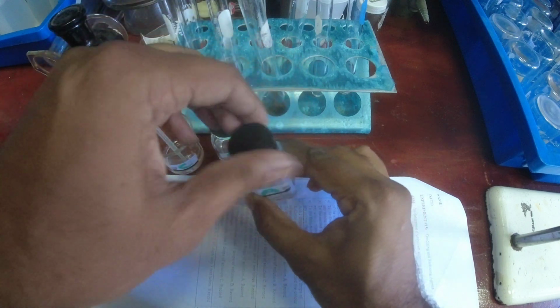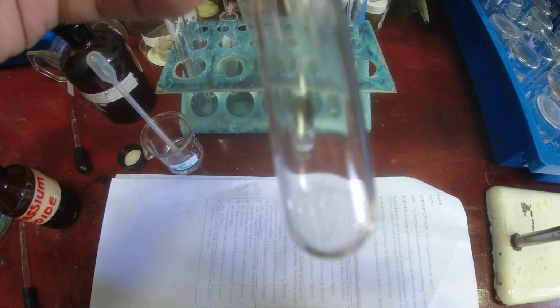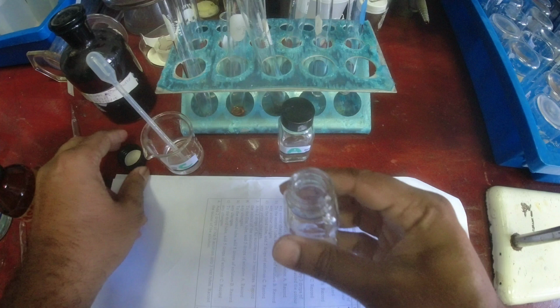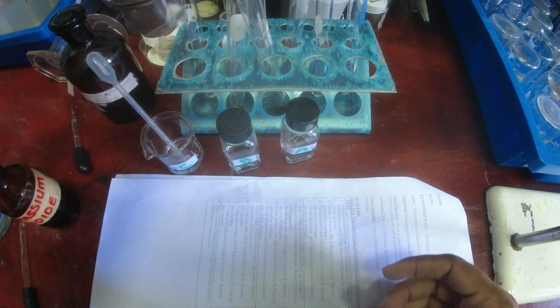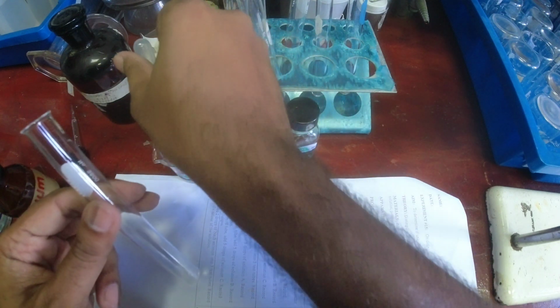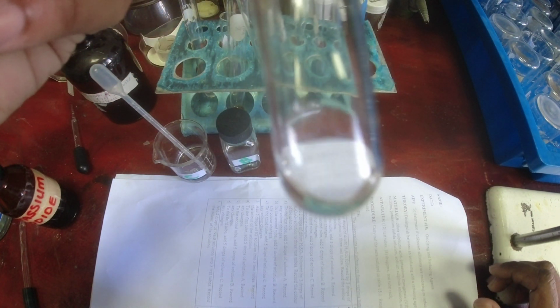Next we're gonna do B. Colorless. We're adding some of B, so it changed from colorless to color. That's brown. Brown or yellow brown. Yeah. And then lastly we're gonna do colorless potassium iodide. This is solution C. Solution C. Shake it with a little shake. And colorless, nothing.